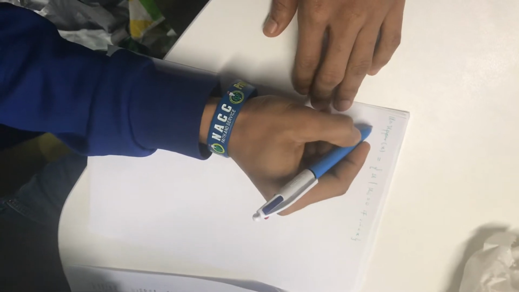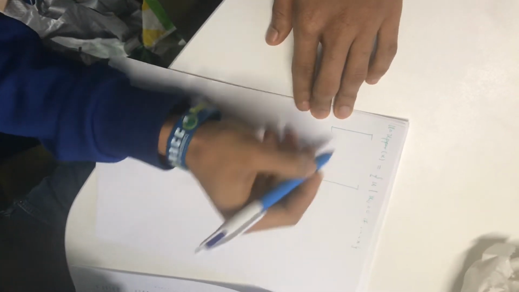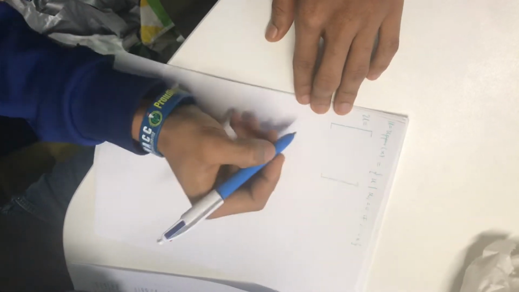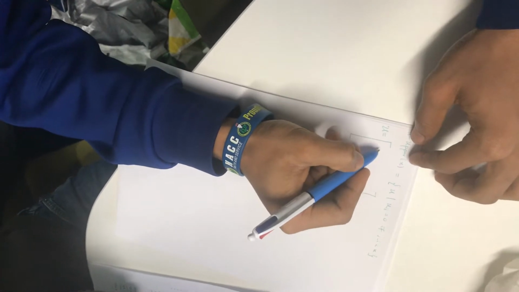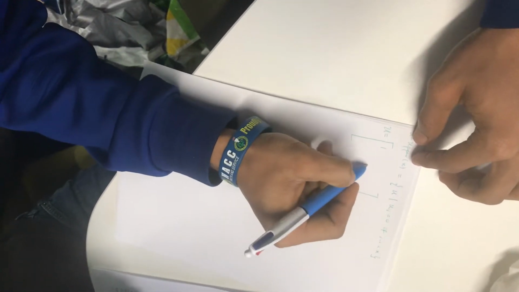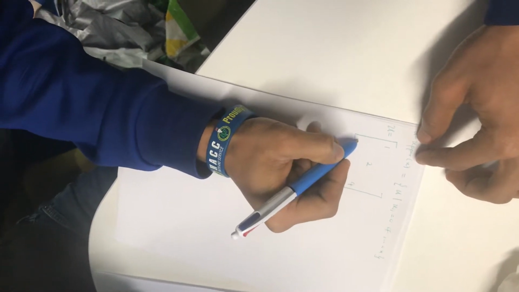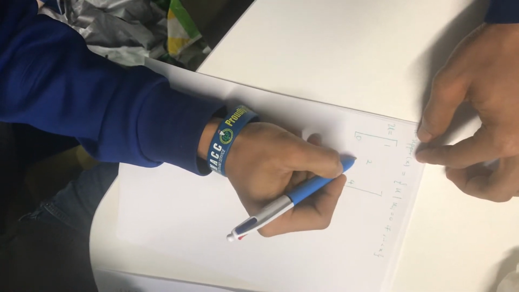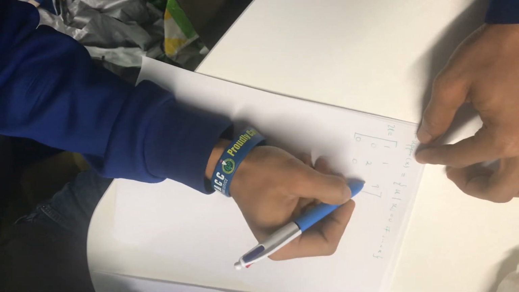Now, look at this matrix. This is a matrix U. If it's a 3 by 3 matrix, so let's just say 1, 2, 4, 0, 0, 0, 1, 9, 4.